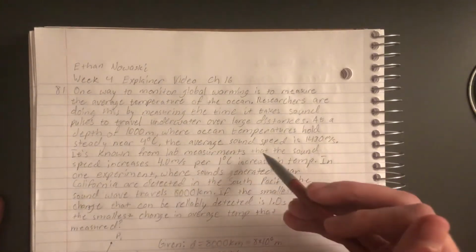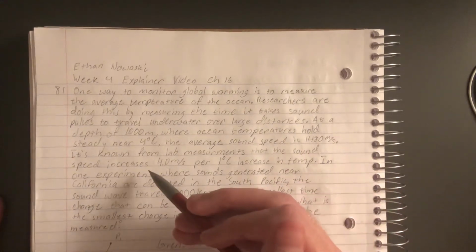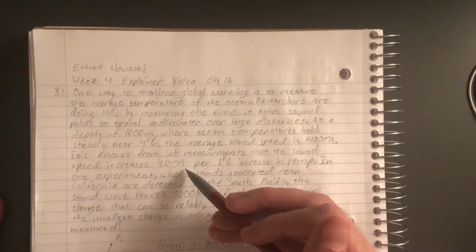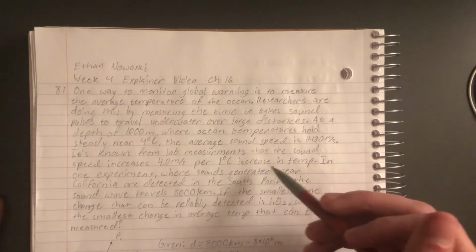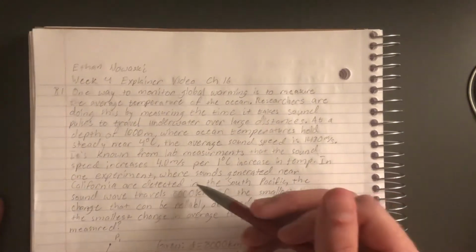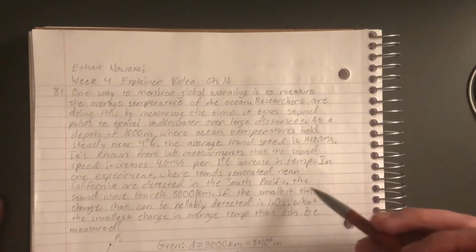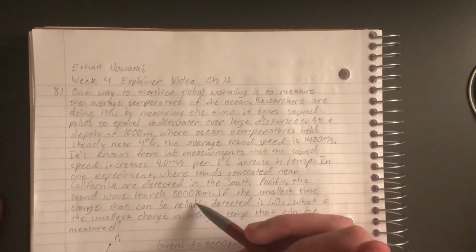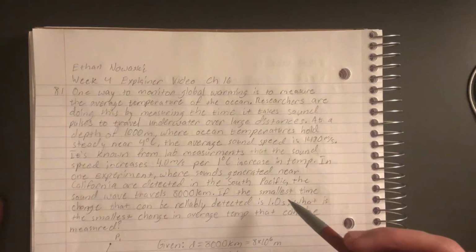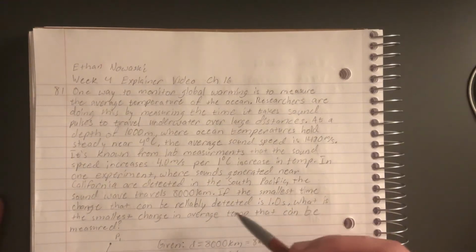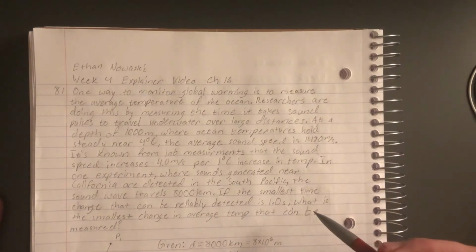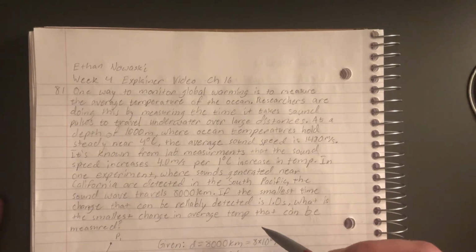It's known from lab measurements that the sound speed increases 4.0 meters per second per 1 degree Celsius increase in temperature. In one experiment where sounds generated near California are detected in the South Pacific, the sound wave travels 8,000 kilometers. If the smallest time change that can be reliably detected is 1.0 seconds, what is the smallest change in the average temperature that can be measured?